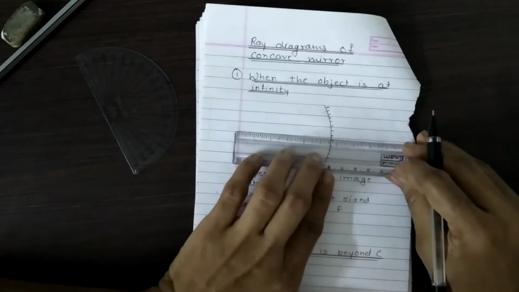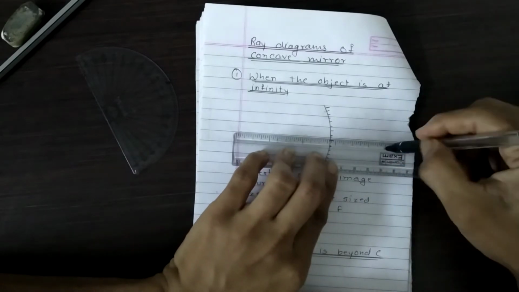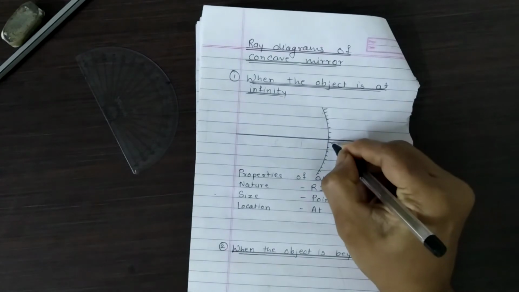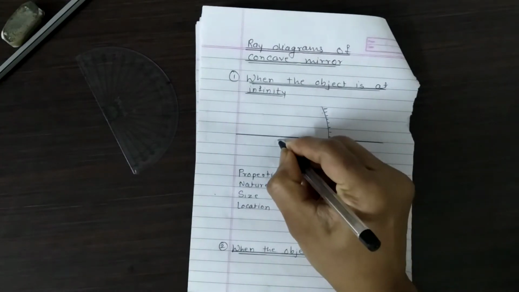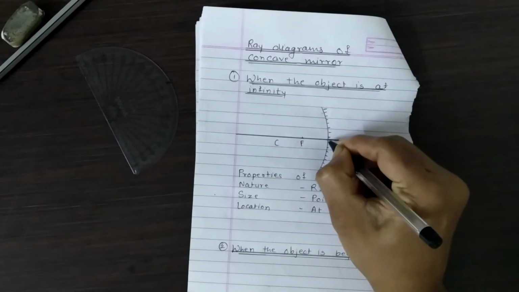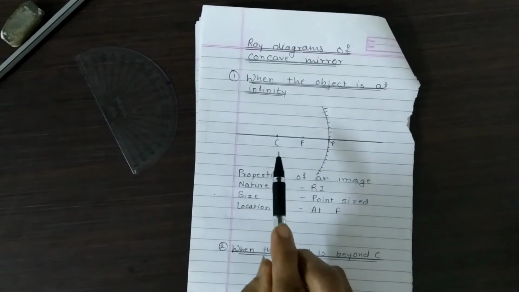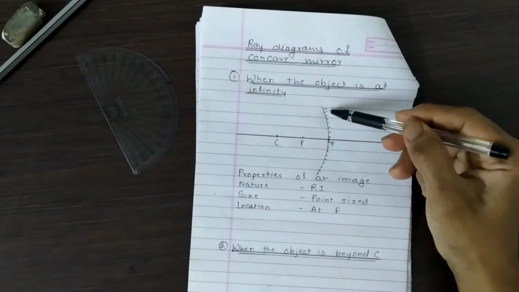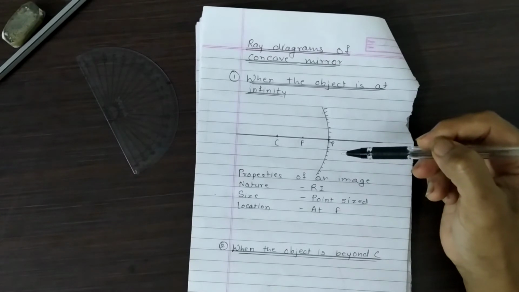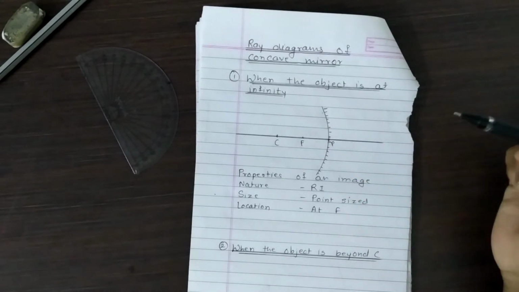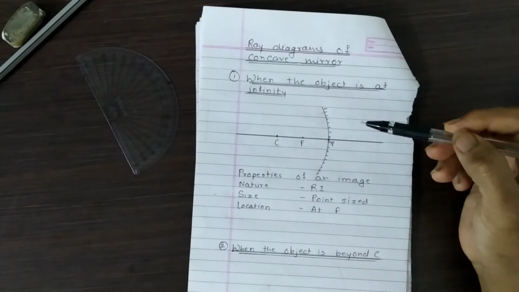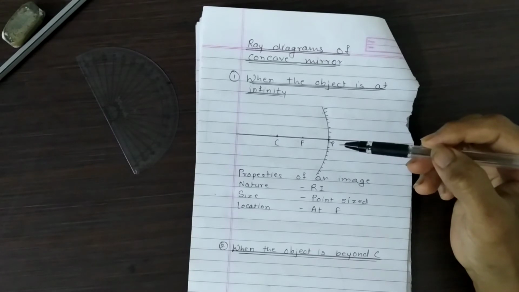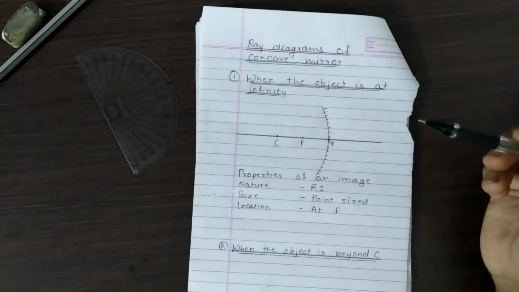Draw the principal axis. Locate P, F and C such that PF is equal to FC. C is center of curvature, F is focus, P is pole. Pole is the midpoint of the aperture, that is the spherical part of the mirror. C is the center of curvature. In case of concave mirror, C, that is center of curvature, and focus, that is principal focus, will always be in front of the mirror.